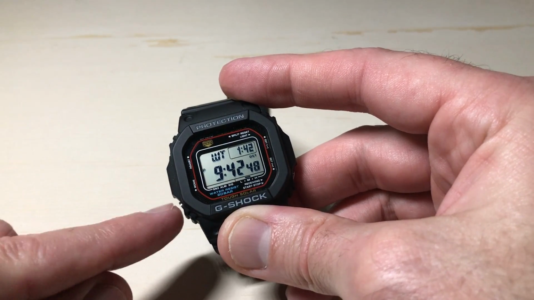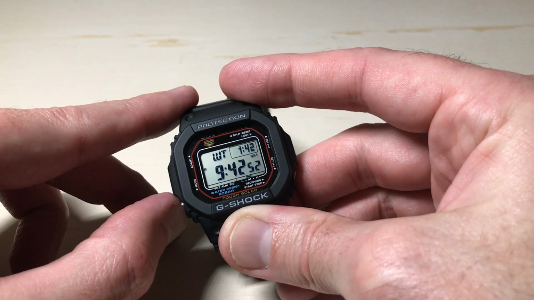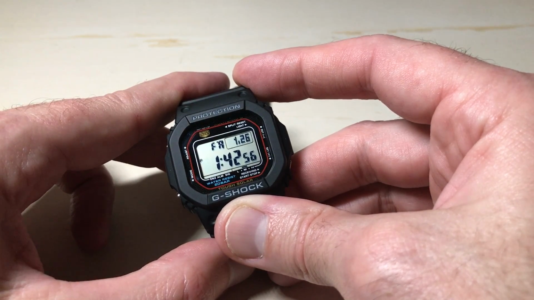As with any other mode, once you're done, you can press the mode button several times to get you back to your timekeeping mode, or you can press and hold the mode button. That will always take you back to your timekeeping mode.